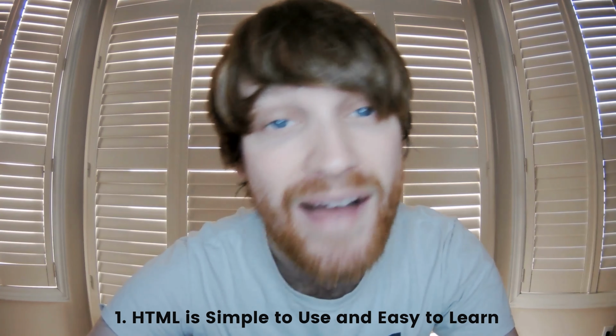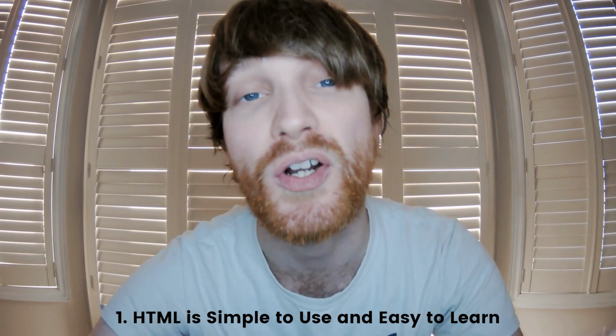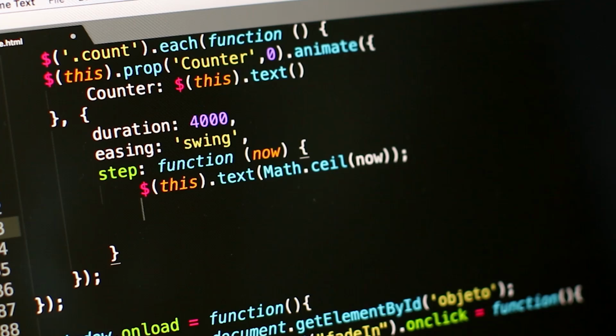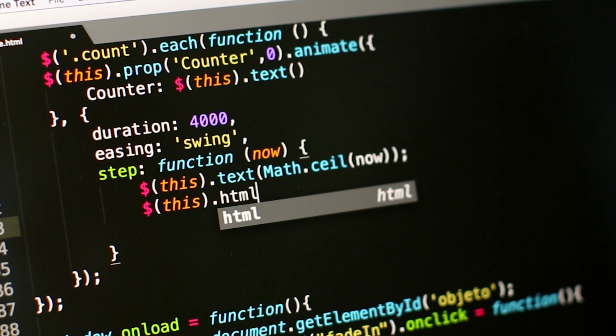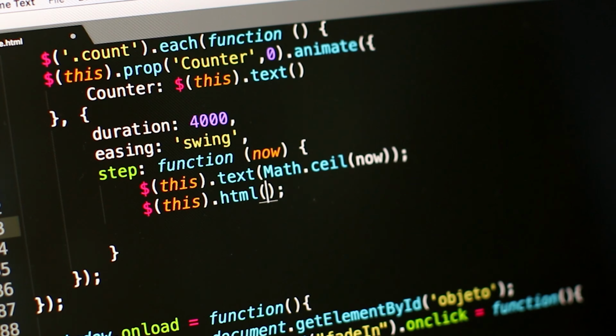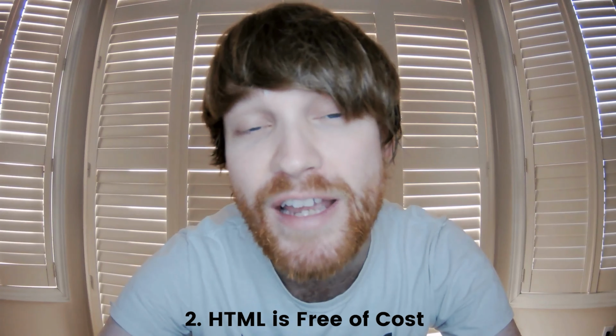Now, as promised, let's start by looking at the advantages of HTML, starting with HTML is simple to use and easy to learn. HTML is a very simple language. It's easy to learn and understand. It's commonly the first language that someone will go through if they're learning web development. HTML isn't case sensitive and has simple tags that serve a specific purpose. You can also easily understand another programmer's code and can make the required changes since there isn't a lot more to understand in it.